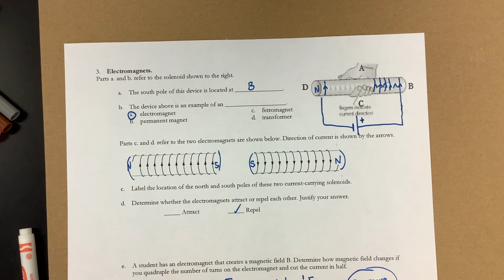The core seriously increases the amount of field an electromagnet can produce.